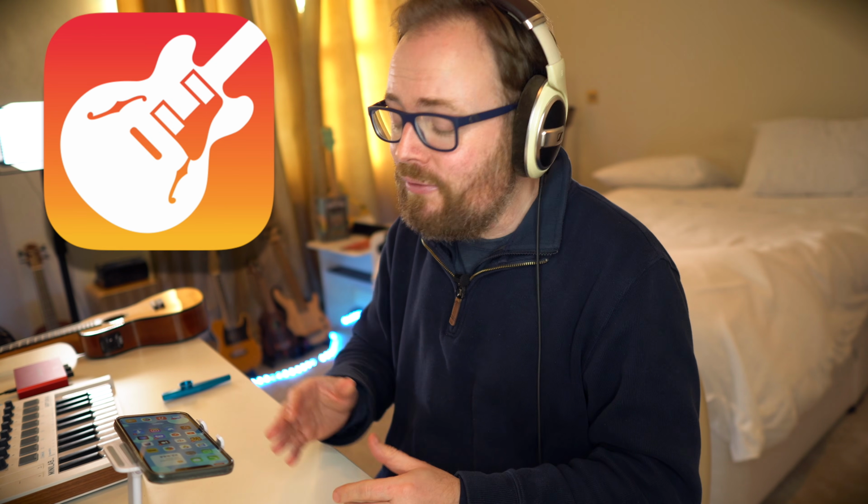Now, GarageBand is a really powerful music production tool, even if it is just a free app on your phone, but lots of people don't know how to use it. So I'm going to teach you how to make this song on GarageBand in the hope that not only will it teach you how to make backing tracks for songs that you like, but also it'll help you use GarageBand as a tool to create your own music.